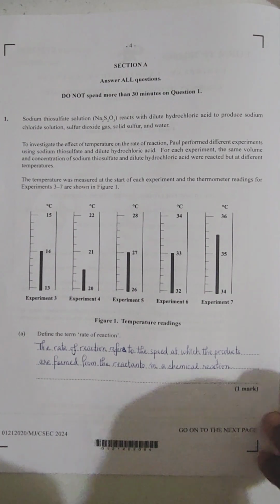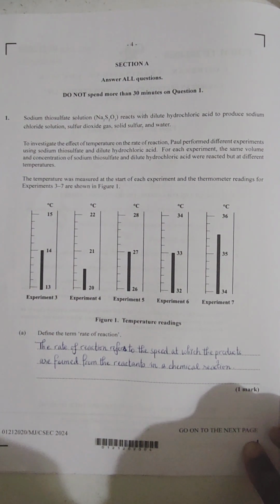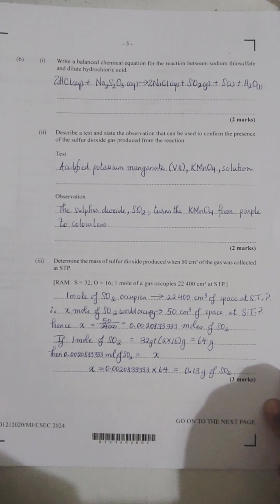Define the term rate of reaction. The rate of reaction refers to the speed at which the products are formed from the reactants in a chemical reaction. Write a balanced chemical equation for the reaction between sodium thiosulfate and dilute hydrochloric acid.